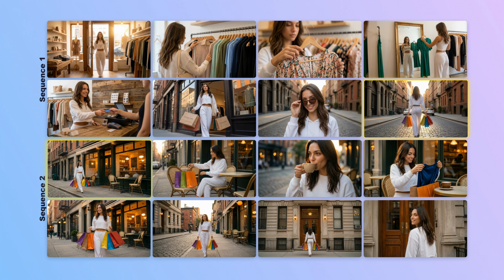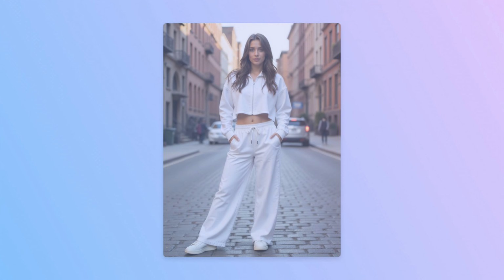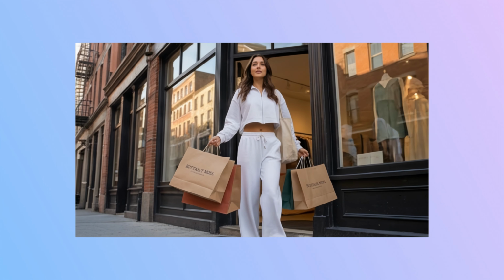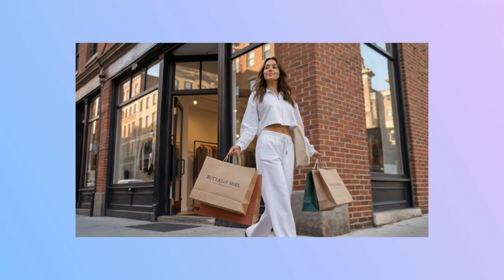You can keep looping this as many times as you want, building out longer and longer stories with the same character looking consistent in every single scene. And that's the complete workflow. What started as a single reference image is now a full cinematic movie with a consistent character throughout every scene.